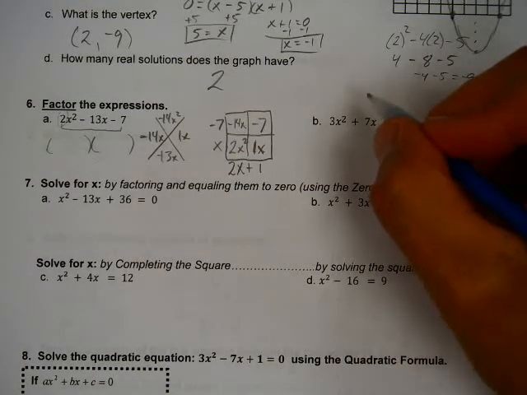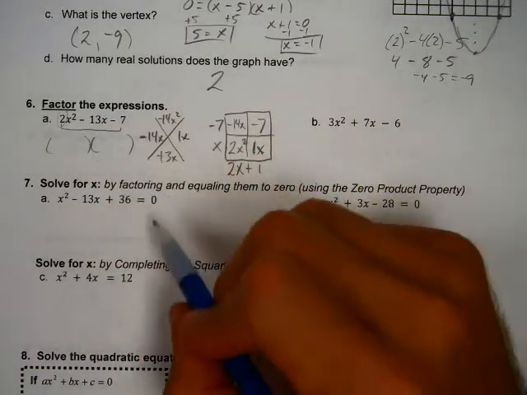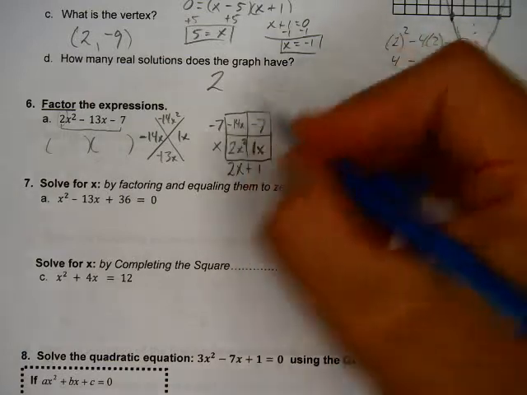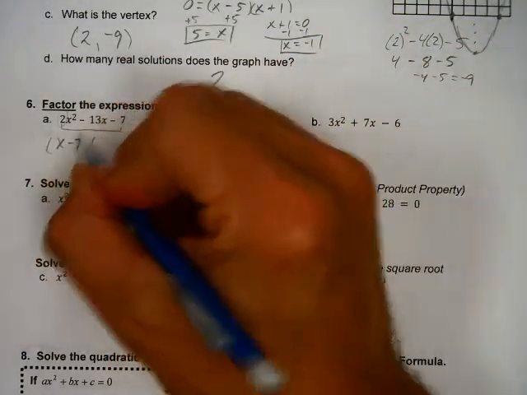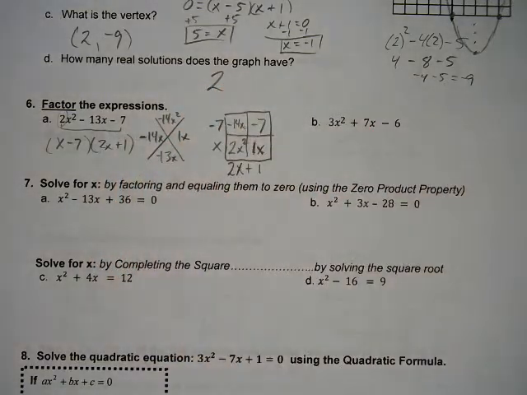You just got to be able to put them in answer form, and that's in these sets of parentheses that we started. So one of the factors is going to be x minus 7, and the other one is going to be 2x plus 1. All right.